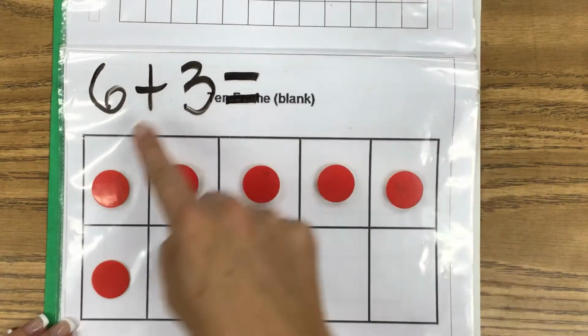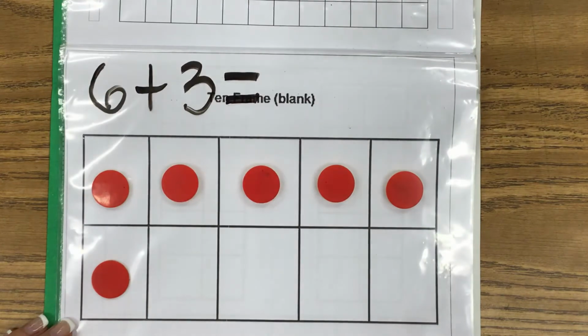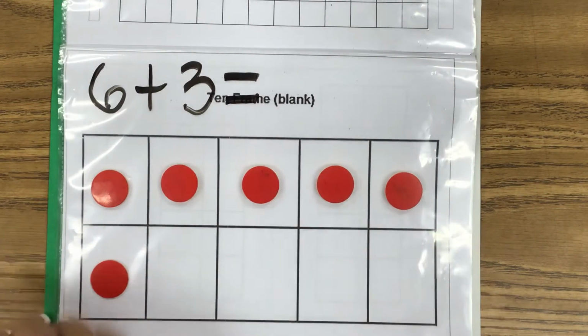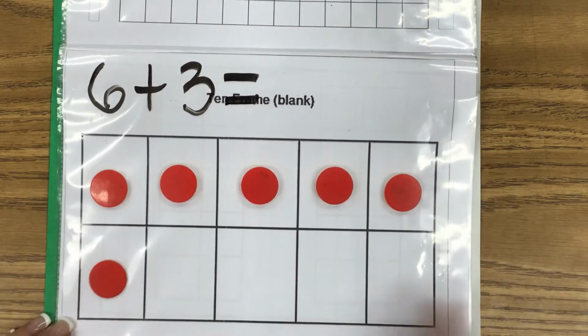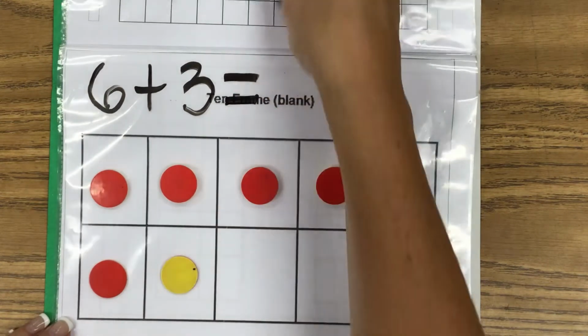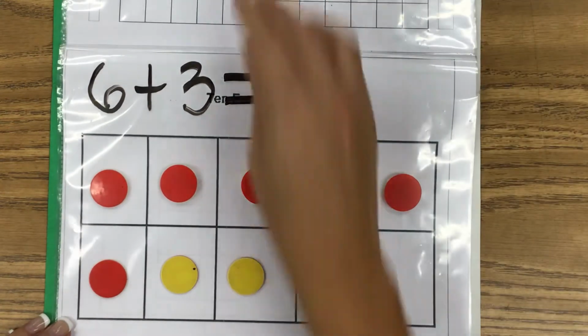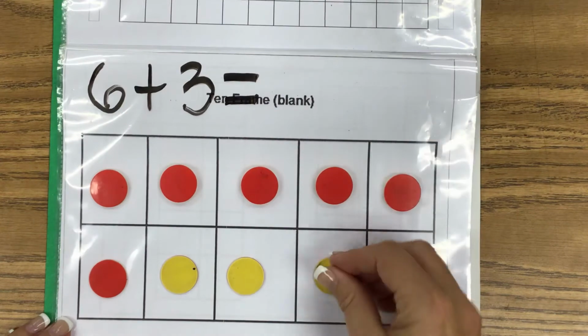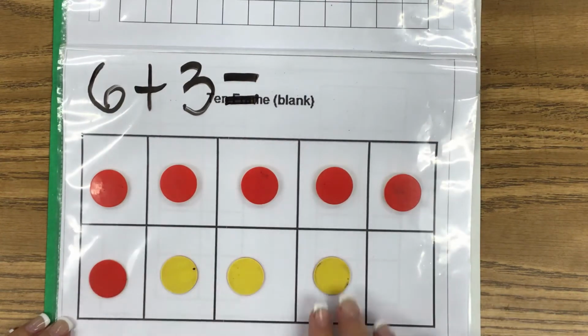Then my next number in my equation is 3. So I keep going. I don't start in a different spot. You just keep filling rows, no matter which number. 1, 2, 3. So I have 6 red and 3 yellow.